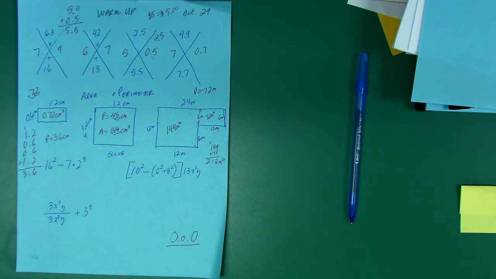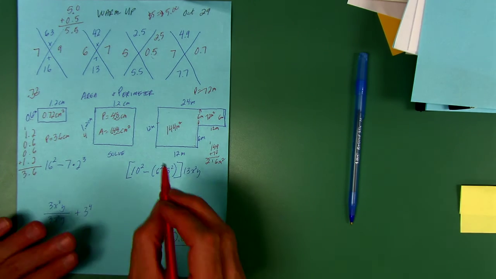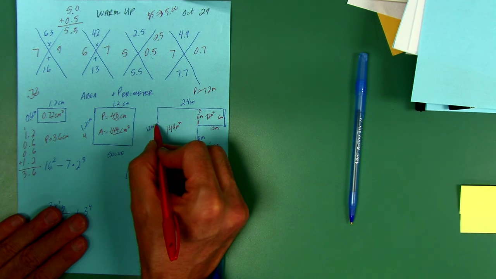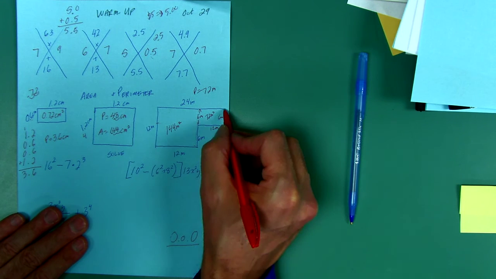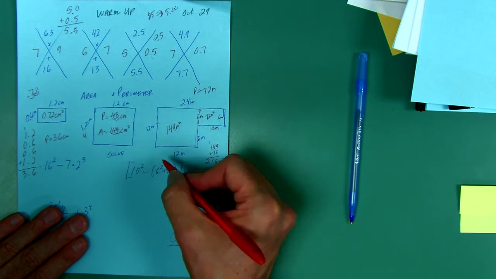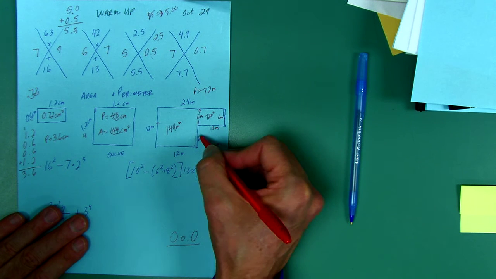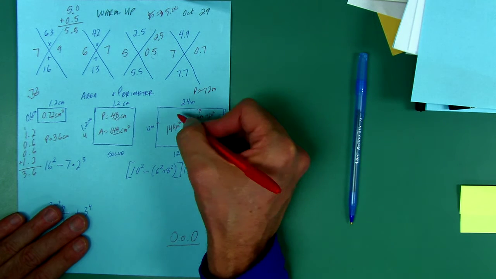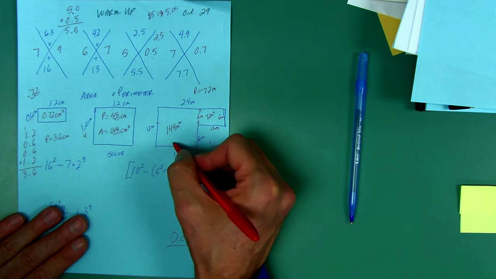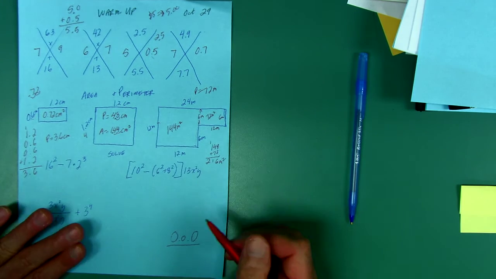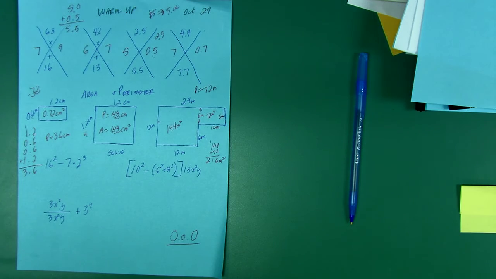How'd you do? Did you get it? Okay. We also could have made this a long rectangle and say 6 times 24, and this smaller rectangle 12 times 6. And again, 6 times 24 is going to be 144. 6 times 12, again, 72. I'd be adding the same numbers, getting the same answer.